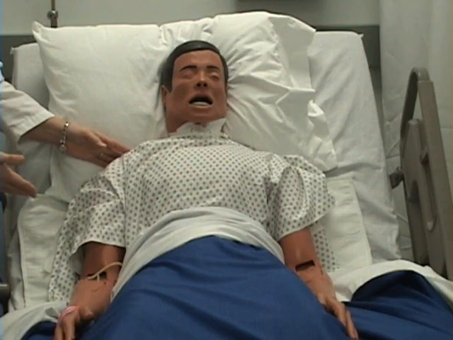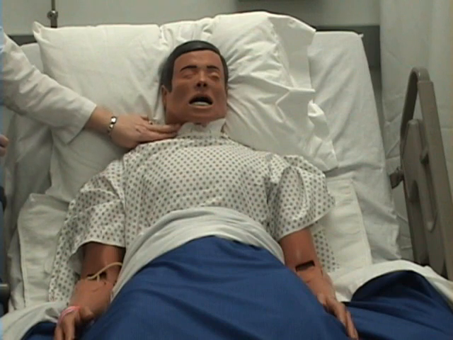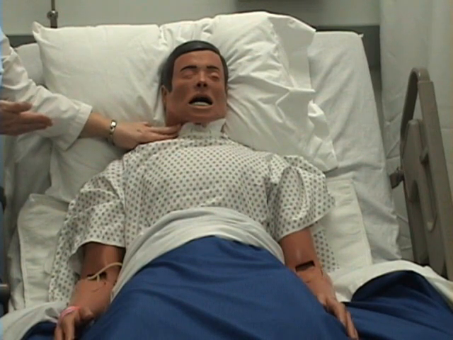Now we're going to check our patient's pulse points. When you're checking the pulse points, you're not counting. We're not checking his heart rate or his pulse. What we're checking is to see that we have good blood flow through each of these areas.